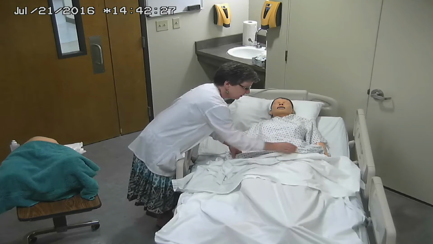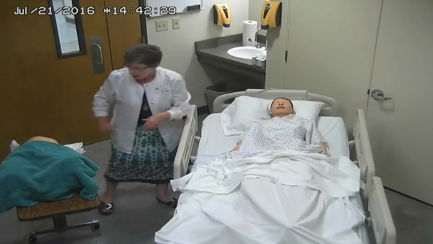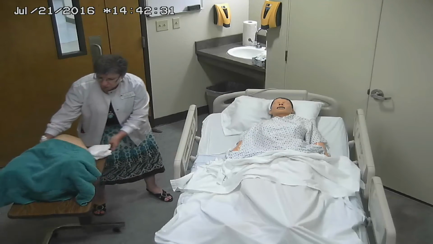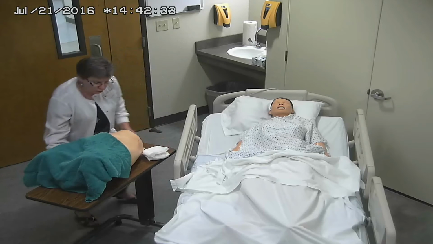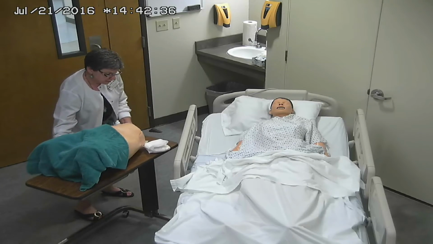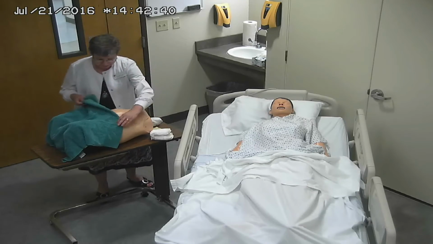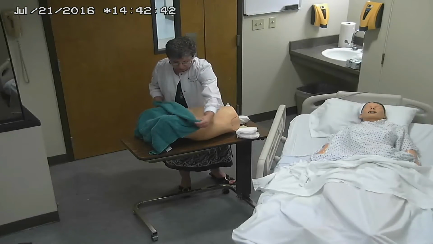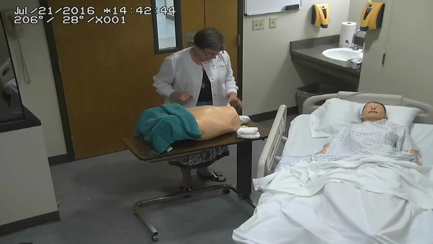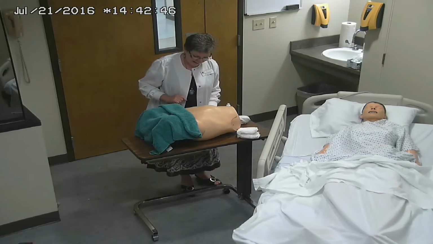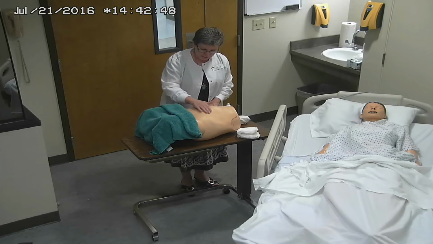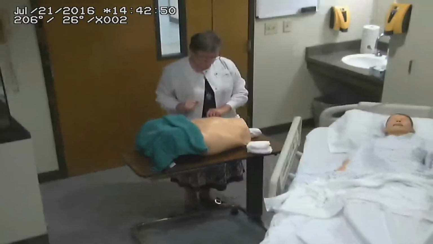The fundus, or the uterus, the fundus is the top of the uterus. And what we're checking for is how it is placed, or the placement within the abdomen. So here's my non-pregnant torso, my postpartum torso. And you see right here this little bubble here, right? Okay.